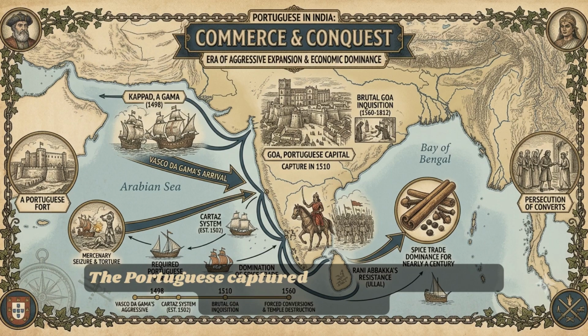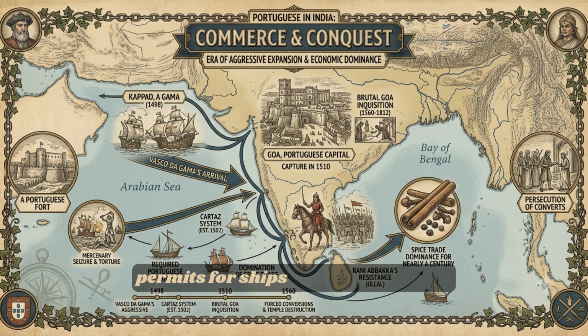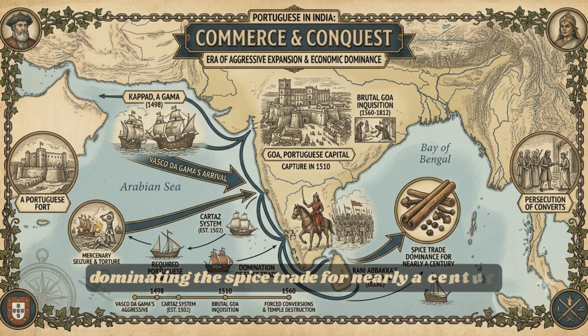The Portuguese captured Goa in 1510, making it their colonial capital, and instituted the Cartaz system requiring Portuguese permits for ships in the Arabian Sea, dominating the spice trade for nearly a century.